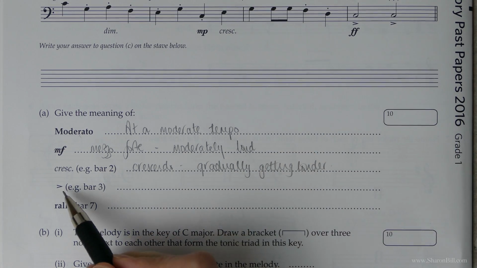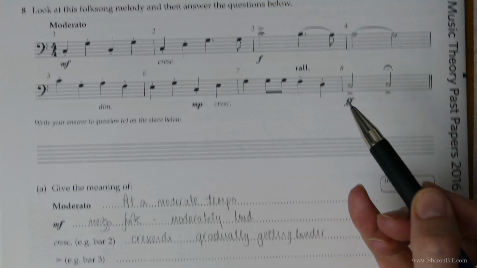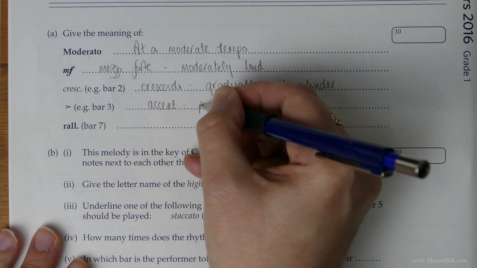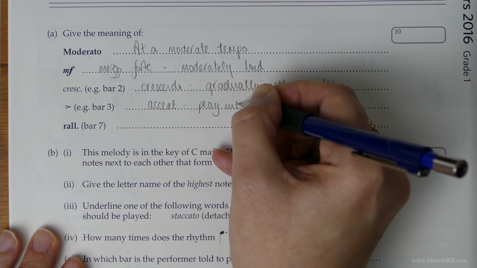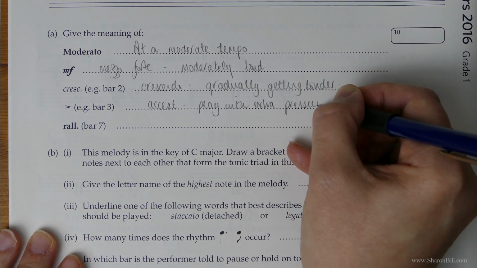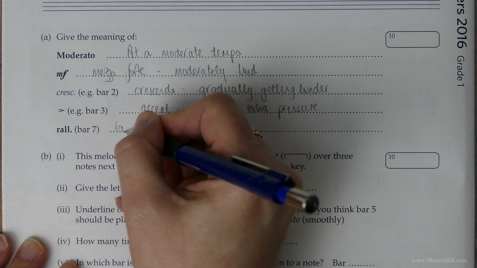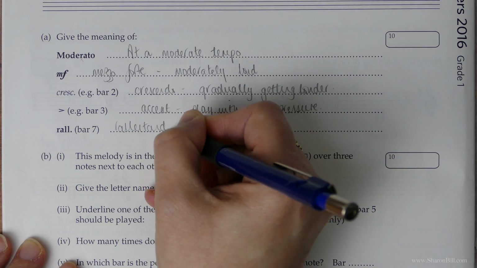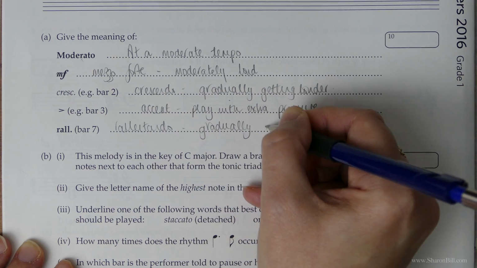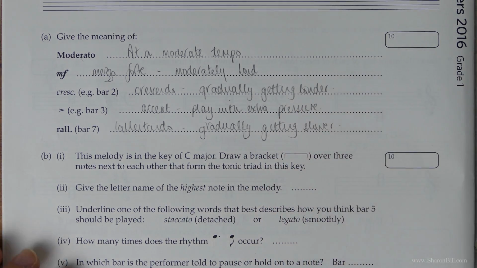There we go. Now in bar 3 we see this little symbol here, if you look there, and that's an accent mark, and it means to play with an extra pressure. These will be a multiple choice for you from 2018 onwards though. Rall is short for rallentando, and it means gradually slowing down or gradually getting slower. There we go. That's that.